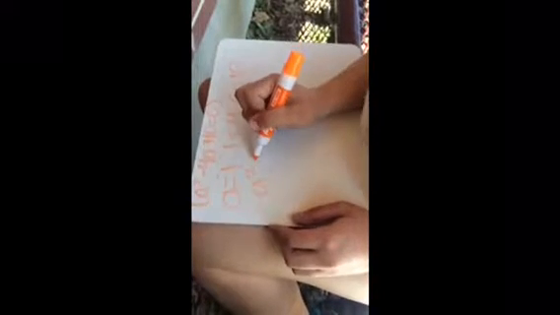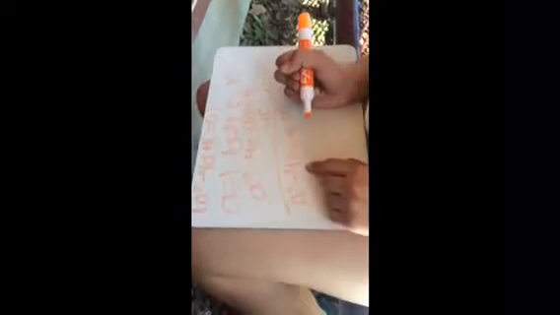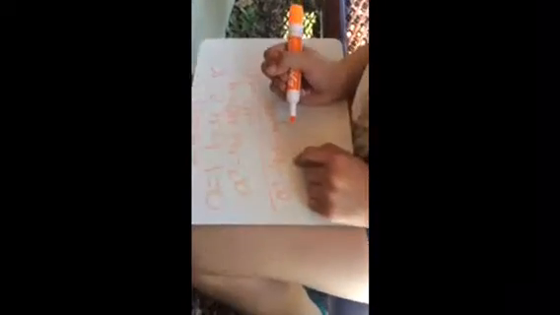You're going to have x squared minus 4x plus 10 equals y, and subtract 10 on each side. You're going to get x squared minus 4x equals y minus 10. Then you divide 4 by 2, which equals 2, and 2 times 2 equals 4, so you're going to add 4 on each side.